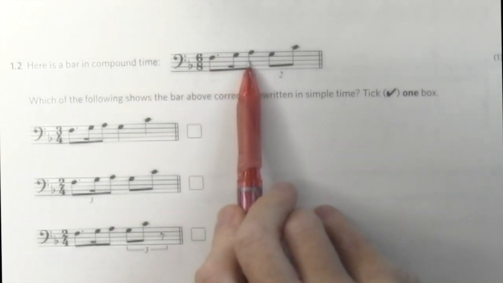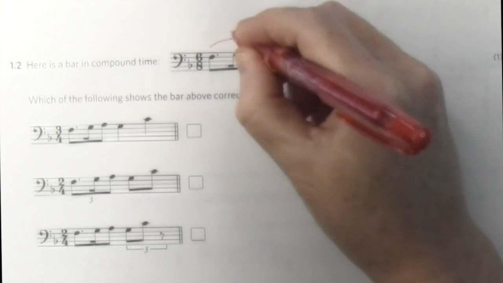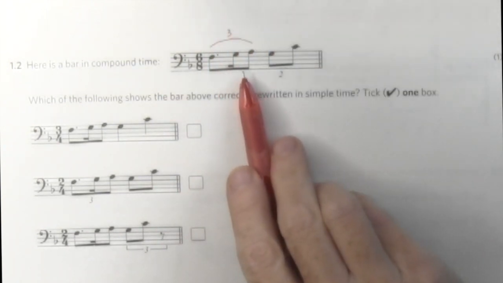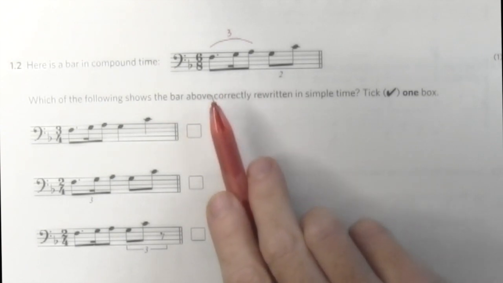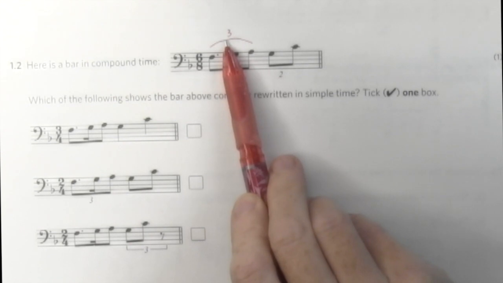We have 3 quavers, and the only way to present 3 quavers in simple time is by adding a triplet sign, because there's no way you can fit 3 people onto the 2 seats that you have if you don't put this special sign. So if the police stop you, you won't get fined.